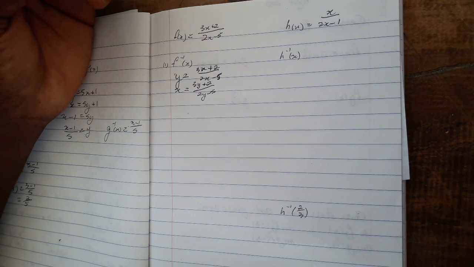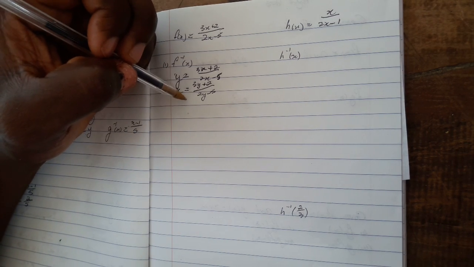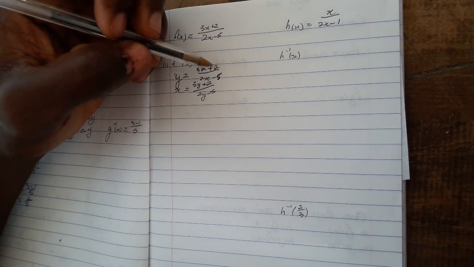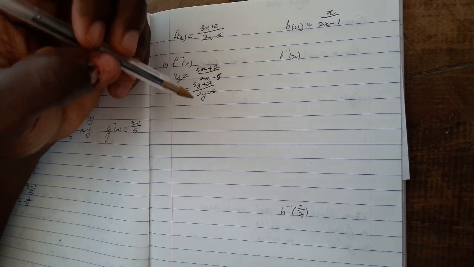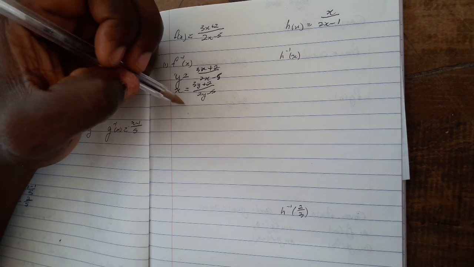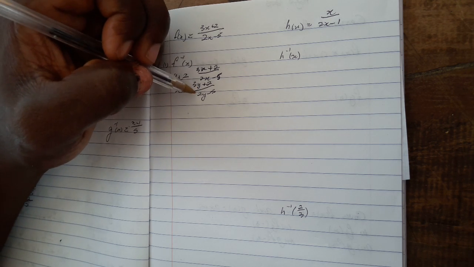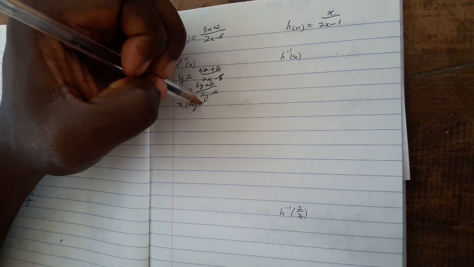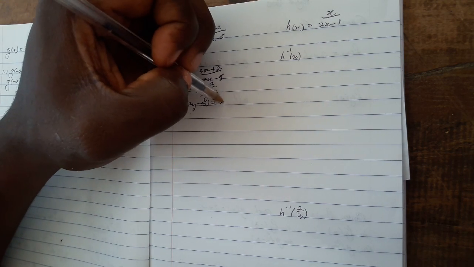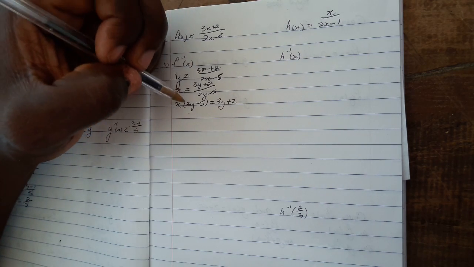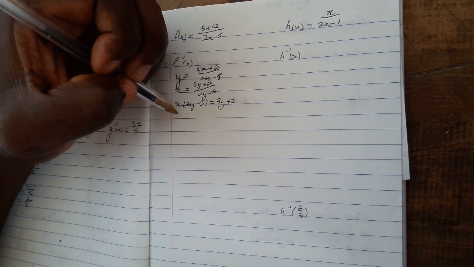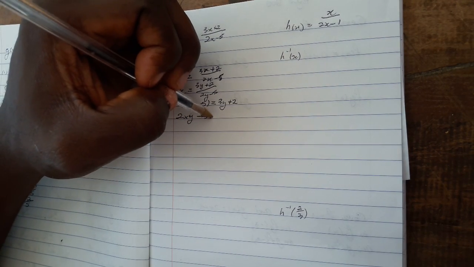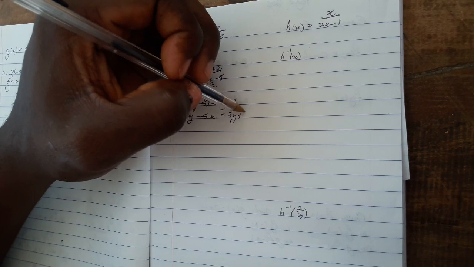And then we make y the subject of the formula. To do that, we have two y's, so we have to bring them together and factorize them. And you have to check algebra, changing the subject of the formula, to see how to do this. So let's bring the y's together. First we have to move the denominator, so this becomes x times 2y minus 5 is equal to 3y plus 2. We have to expand here, so this becomes 2xy minus 5x is equal to 3y plus 2.